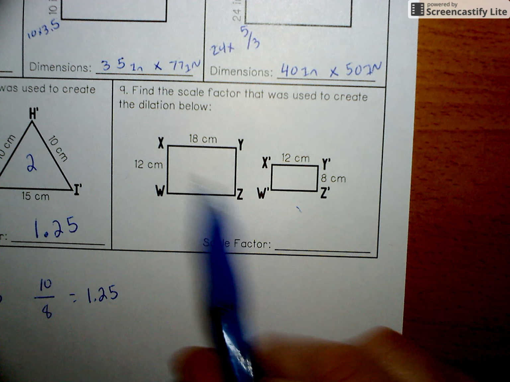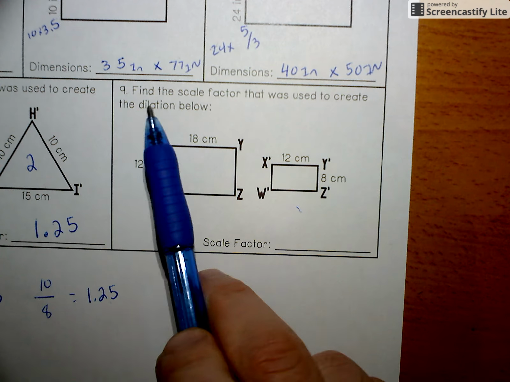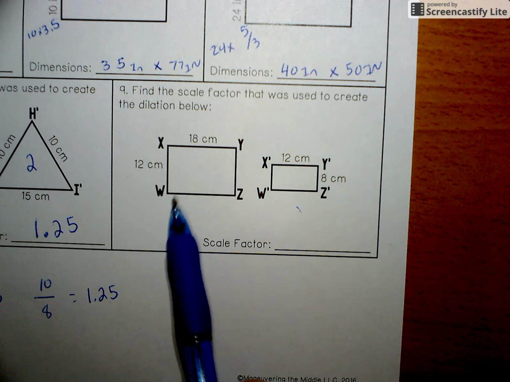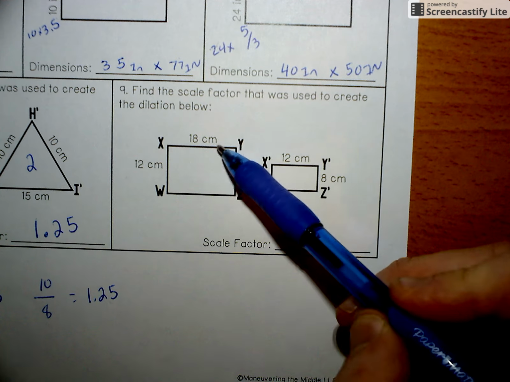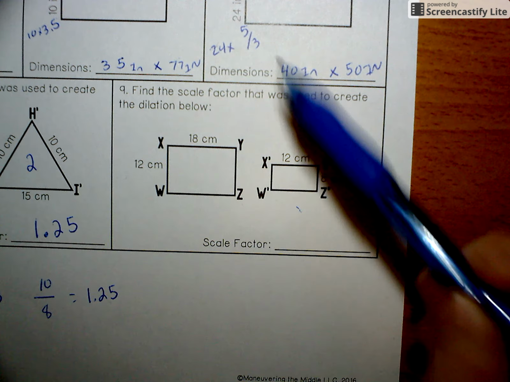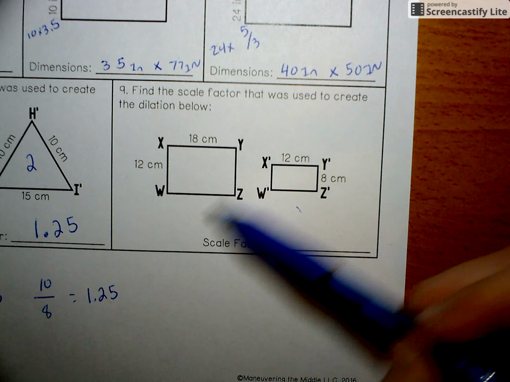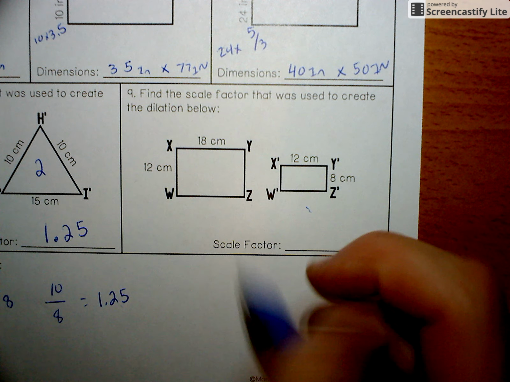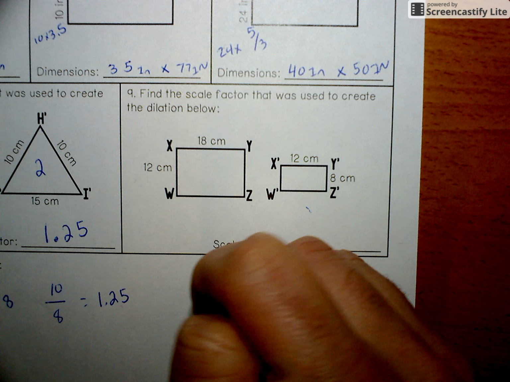So the next one we're going to take a look at is X, Y, Z, W. Okay, and notice here is our pre-image, here is our image. And I'm going to use the side XY. So that is going to be 18 over 12.